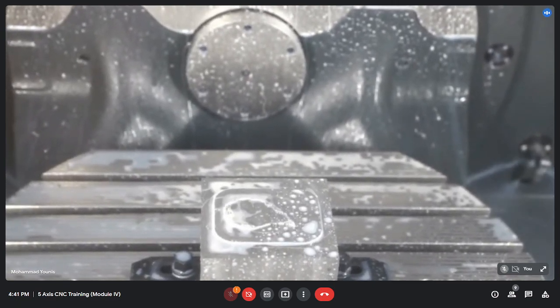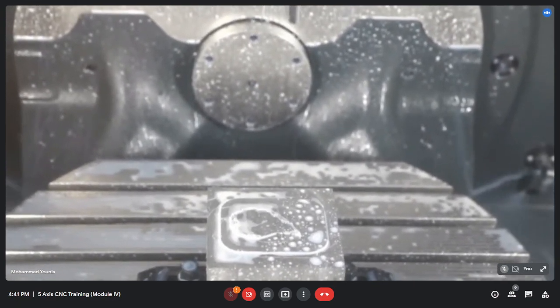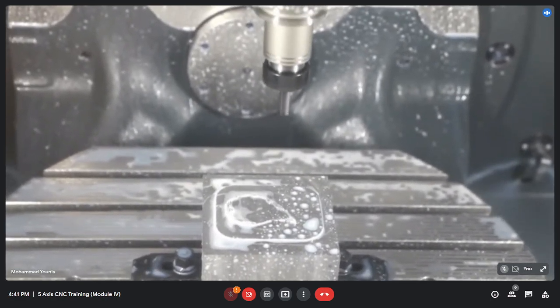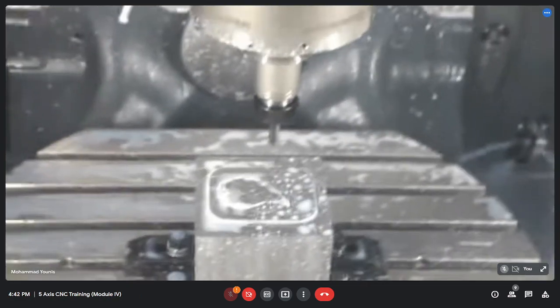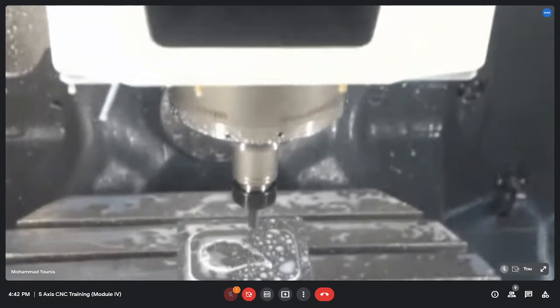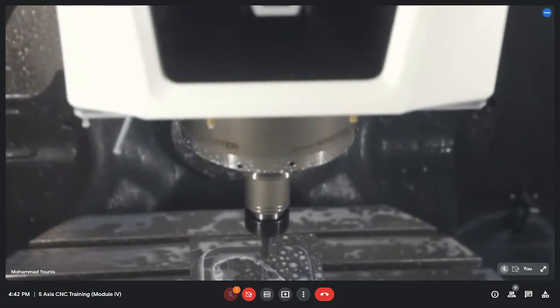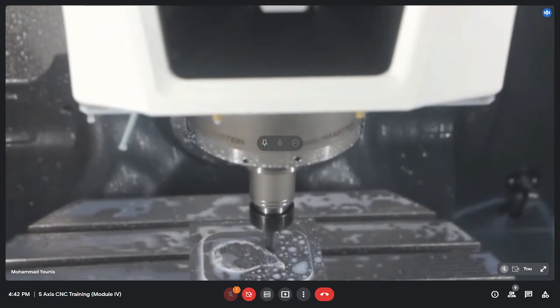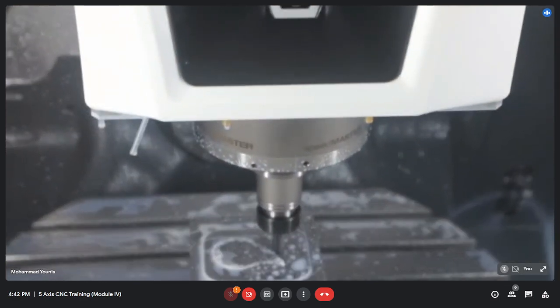So we can just stop the coolant here. We can machine without the coolant. It's okay.